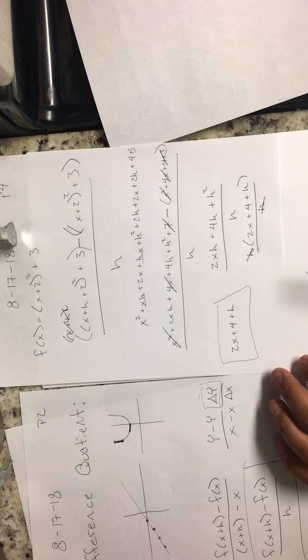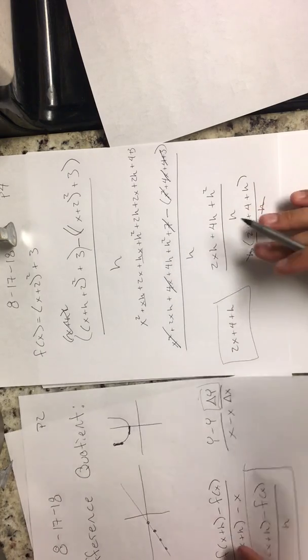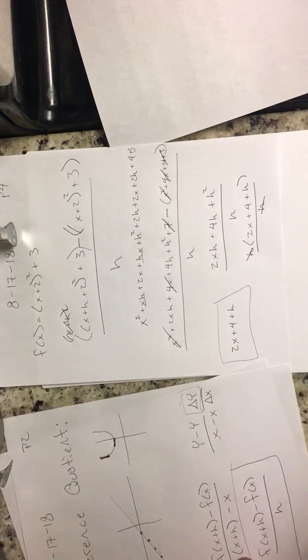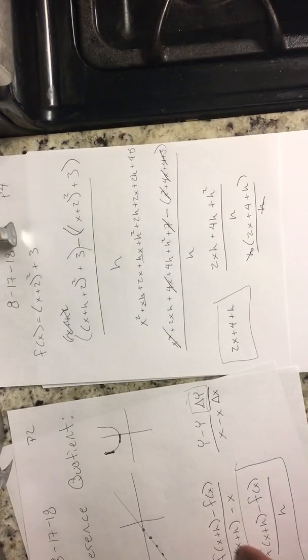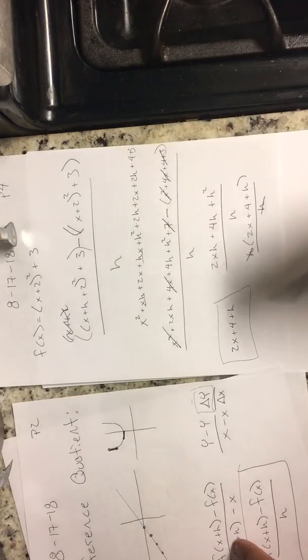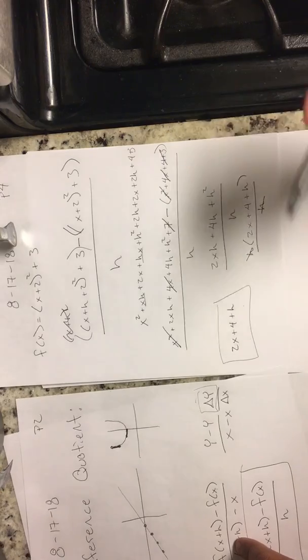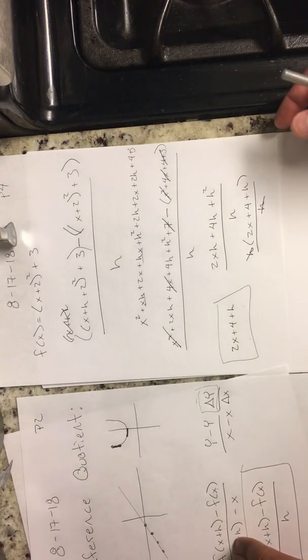Okay. Now, if it told me to find the average rate of change, the difference quotient and the average rate of change are really the same thing.